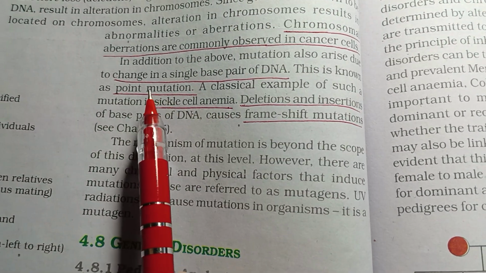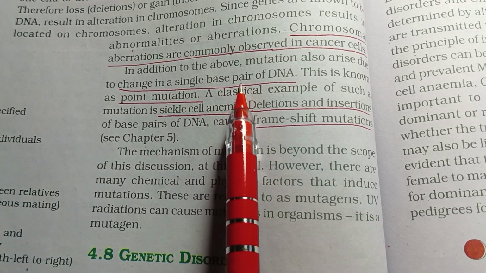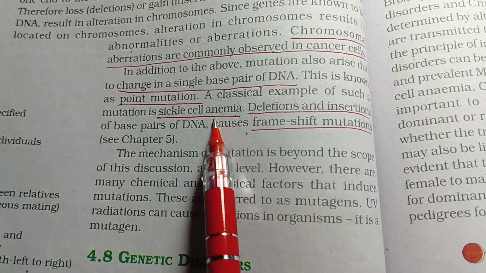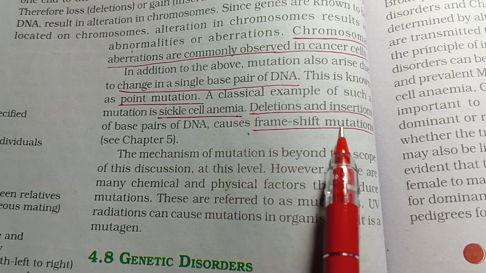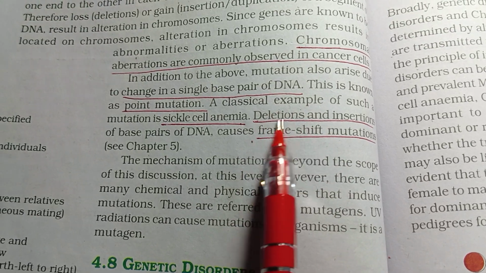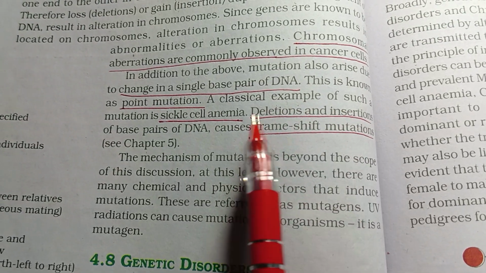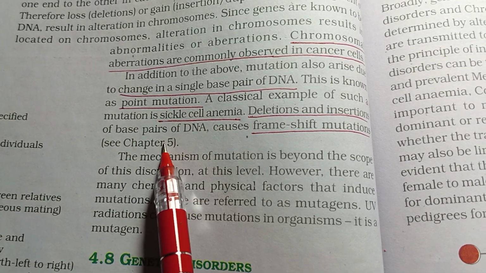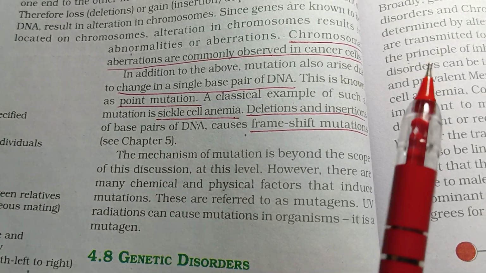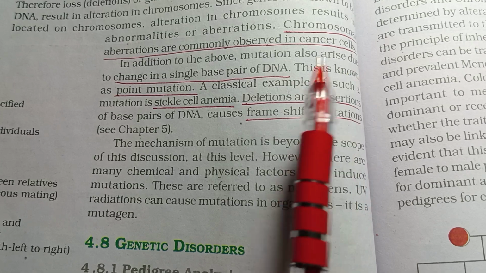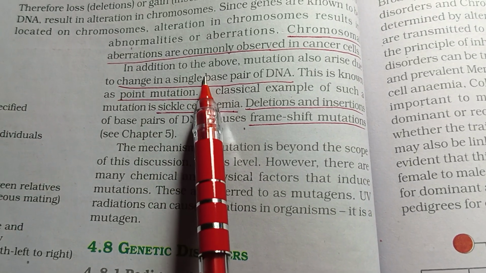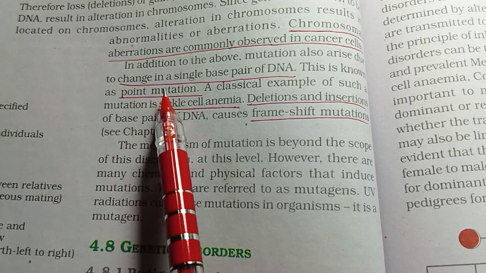So, in point mutation, only one base pair is changed, and in frame shift mutation, either there is a deletion or there is an insertion of a base pair. There is no deletion or insertion, there is the change of the base pair.